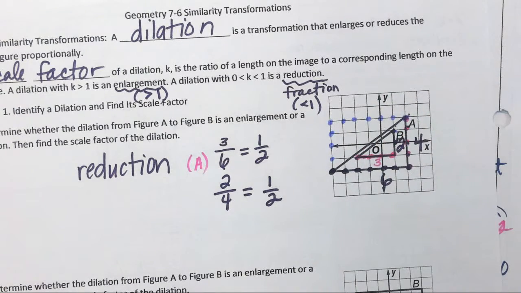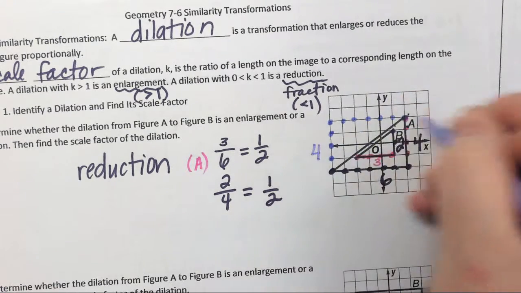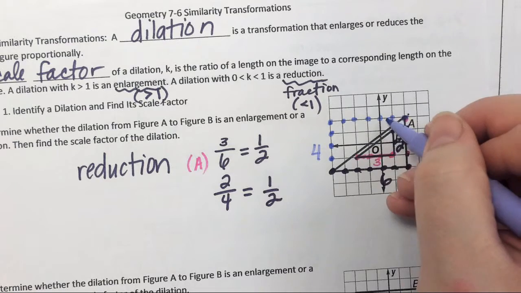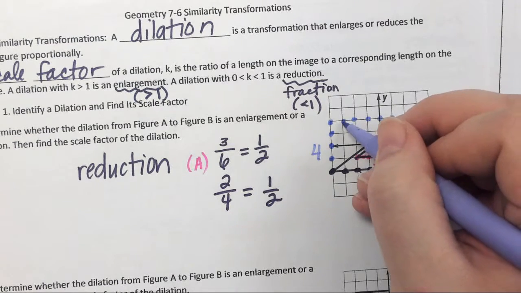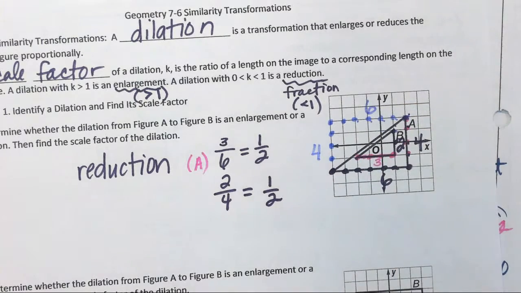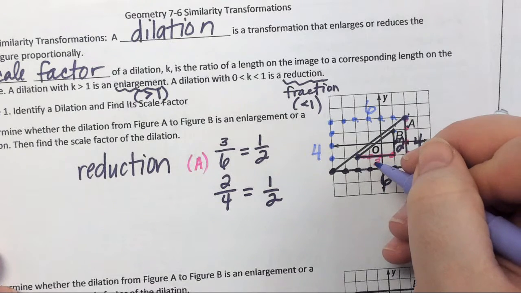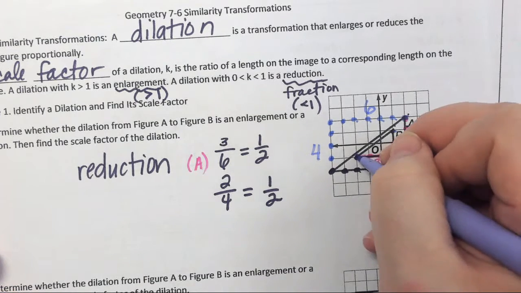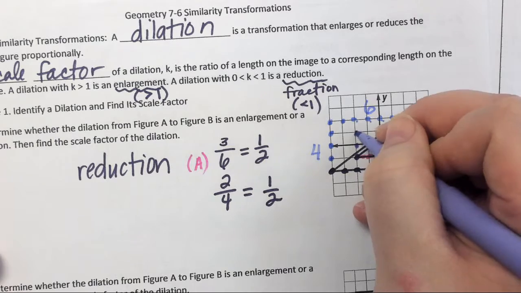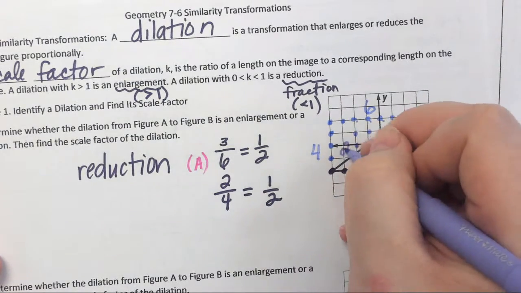So how many did I go up? 1, 2, 3, 4. How many did I go over? 1, 2, 3, 4, 5, 6. So 4 and 6. I'm going to actually do my lesser geniuses first. Don't put 10. Just leave it at 4 and 6 for there. Okay, let's do the same thing for the smaller one. Up and then over. How many up did I go? 2. How many over did I go?